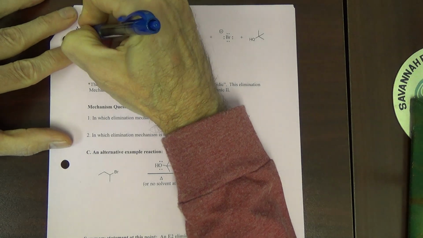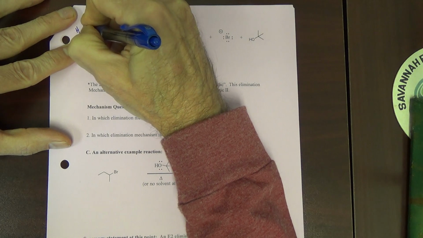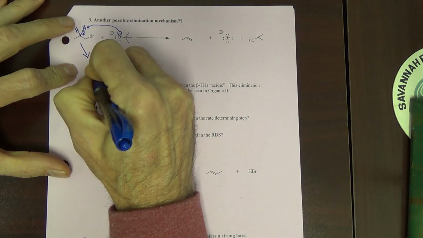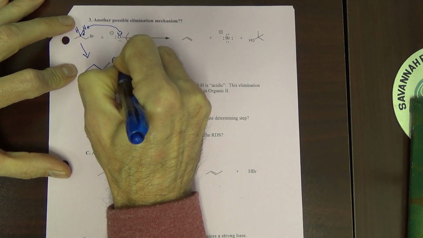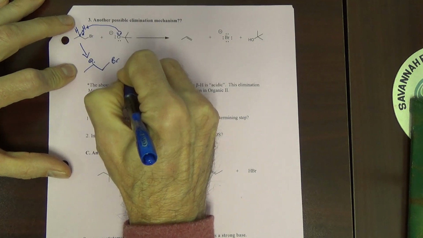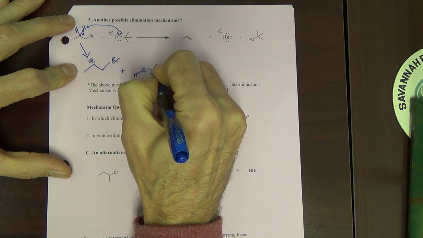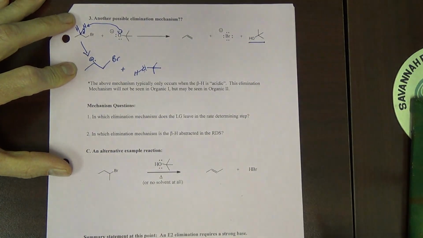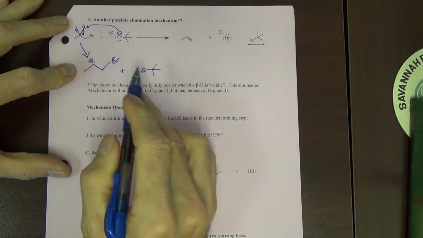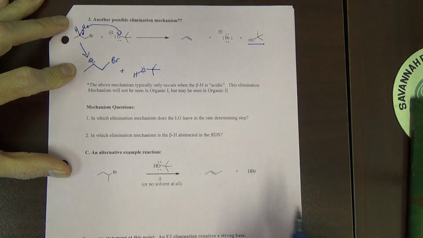All right. What if instead, though, the base took an H and the electrons stayed behind and we did a good old acid-base reaction and left an anion here plus the alcohol. That's just an acid-base reaction, right? Base takes the H, electrons stay behind on the atom as a lone pair.